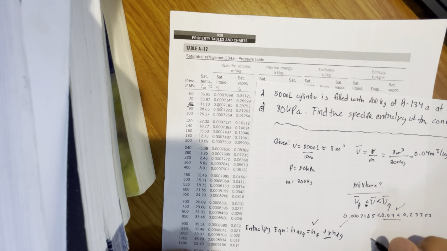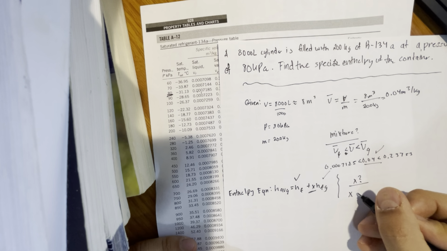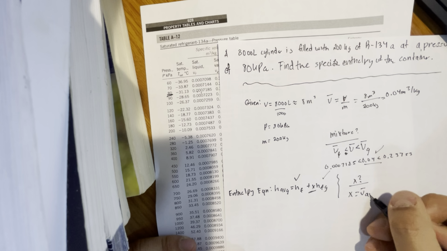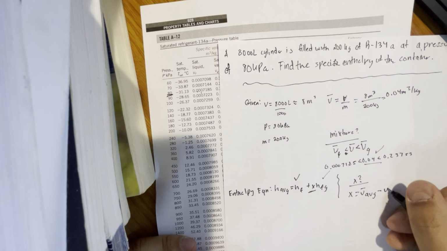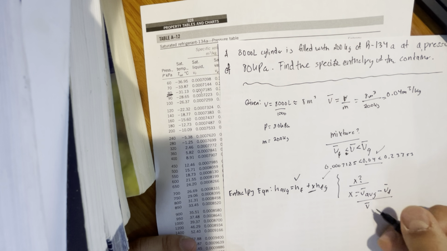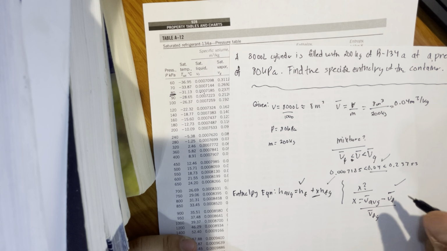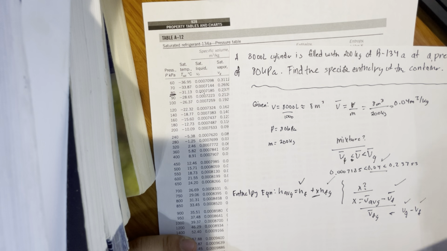So to find x, this is the next step. In order to find x, we need the formula: x equals the average volume minus VF, over VFG. VFG can be found by using VG minus VF, which both can be found from the tables.